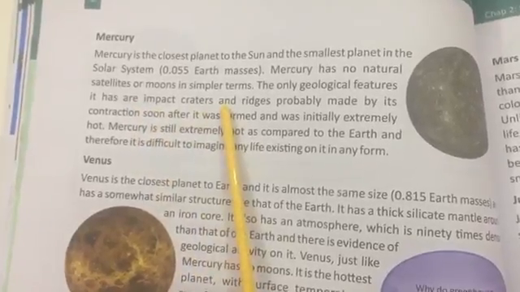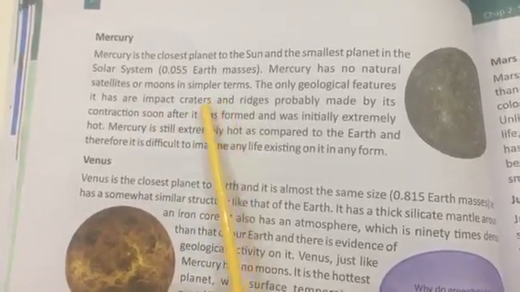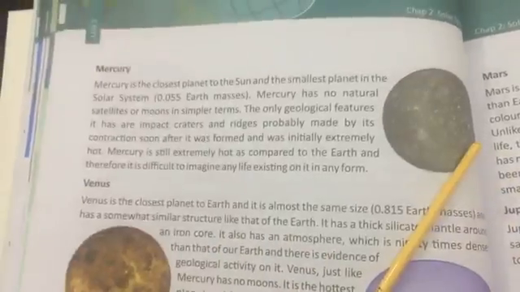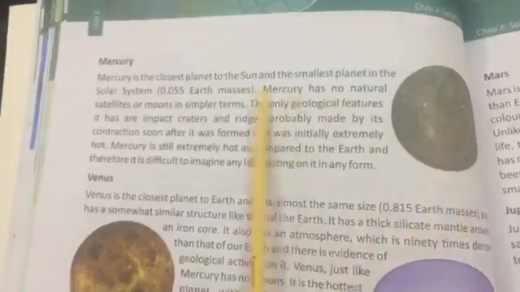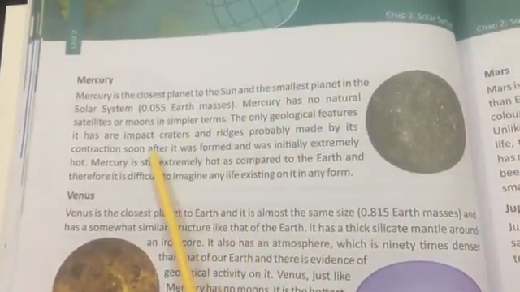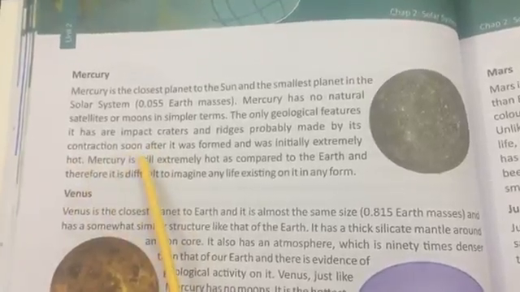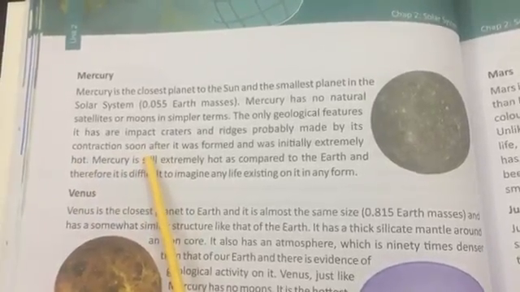Impact craters are holes in the surface of Mercury. If you have ever seen the moon, we see small holes in the surface of the moon.